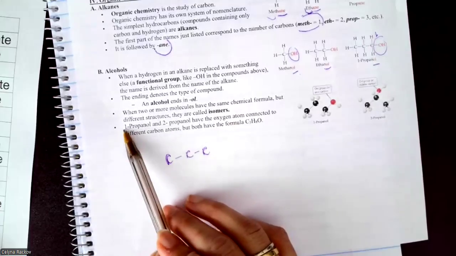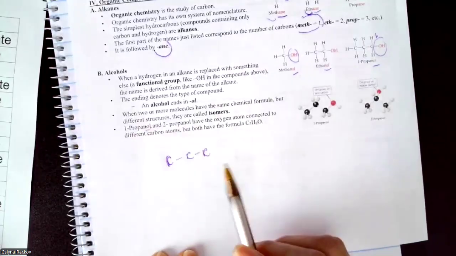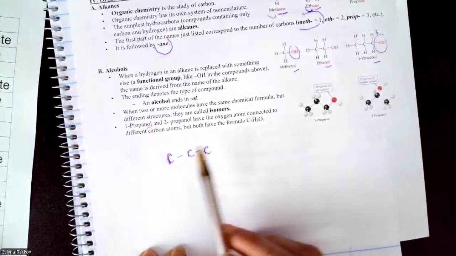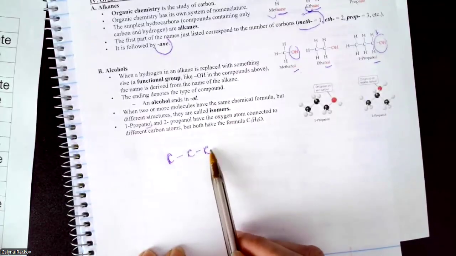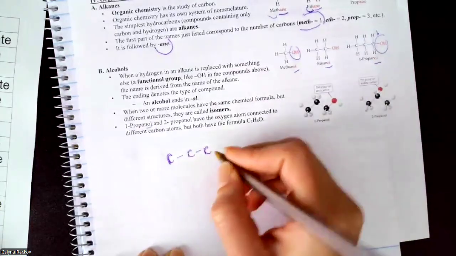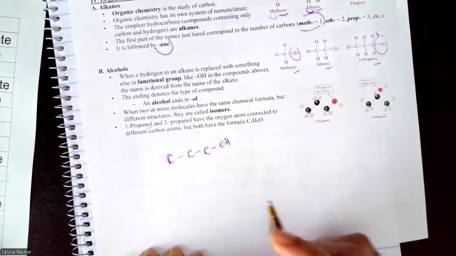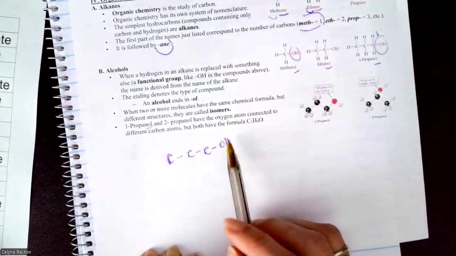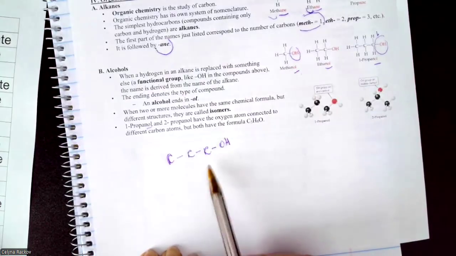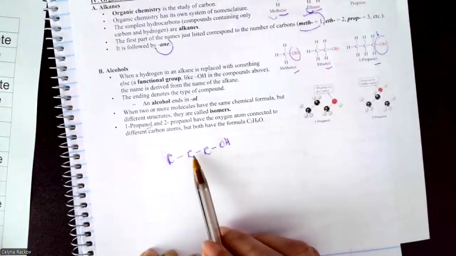This one says 1-propanol. That means we have 1 OH on carbon 1. Carbon 1 can be from left to right or from right to left. Like you can write it here, OH. So after you add the functional group OH, you are going to add hydrogens to make sure all carbons have 4 bonds.